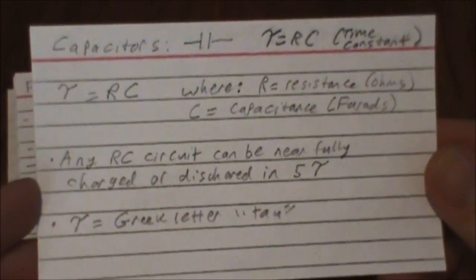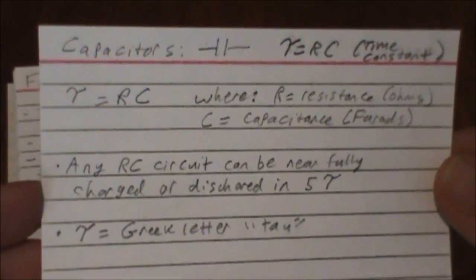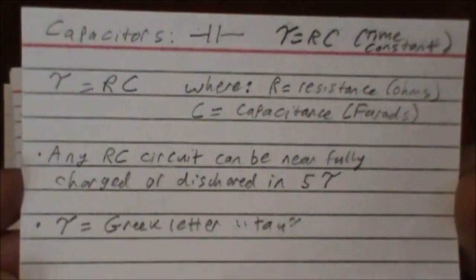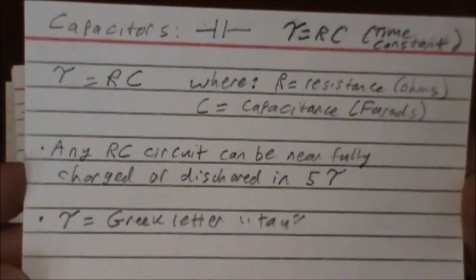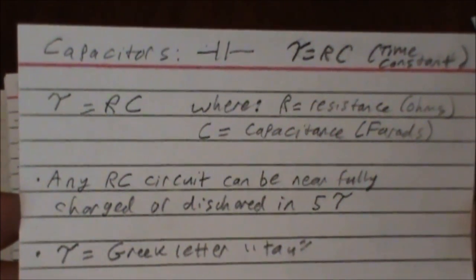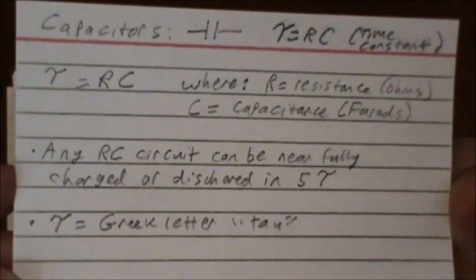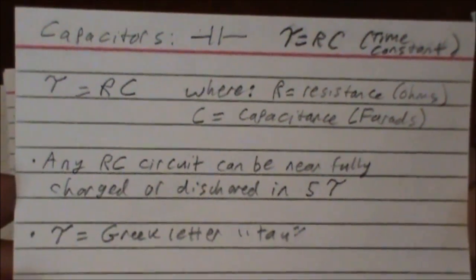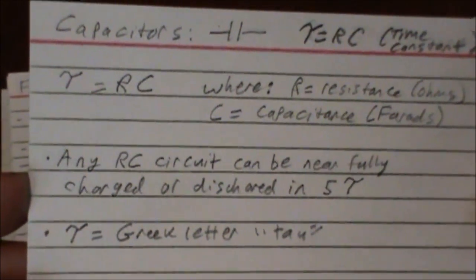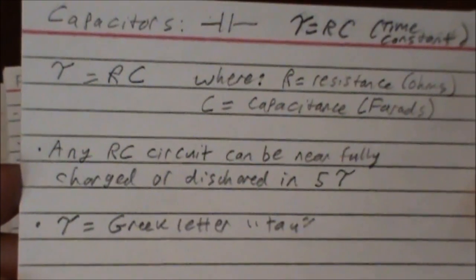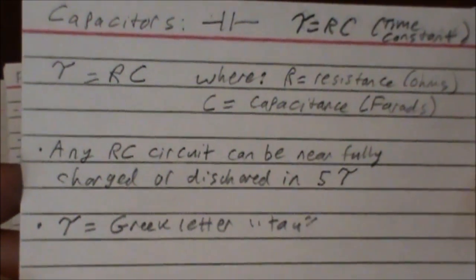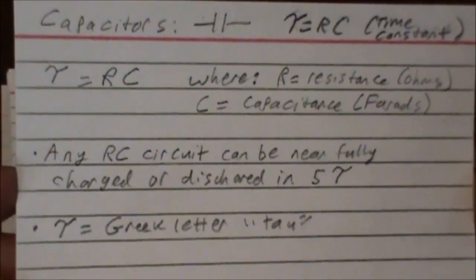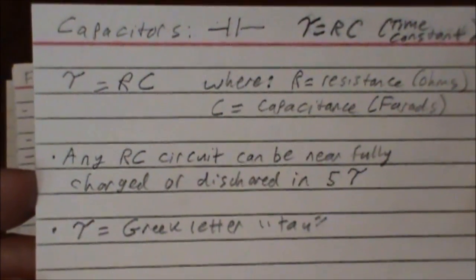And then one more card for this particular clip. Capacitors, your tau, your time constant, just like we had for inductors and charging. And we went through the capacitor charging and discharging. That is R times C. I believe for inductors it was L over R. Here it's just R times C. So R is your resistance in ohms, and C is your capacitance in farads. So any RC circuit can be nearly fully charged or discharged in about 5 tau. Just remember 5 tau for inductors, for capacitors, for charging, for discharging. 5 tau is your friend.